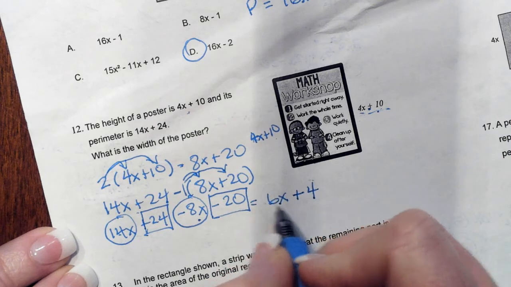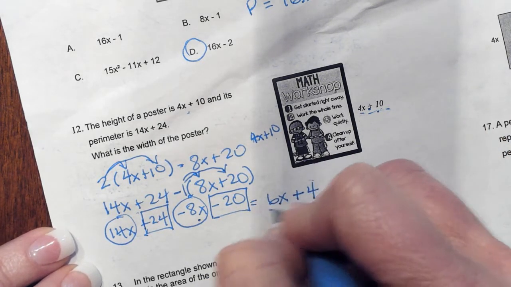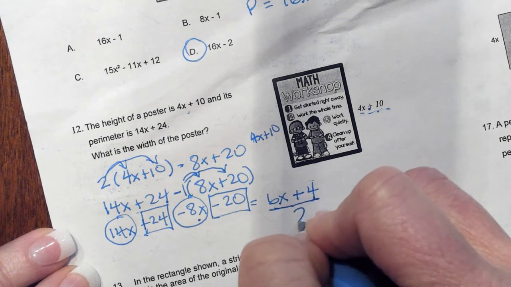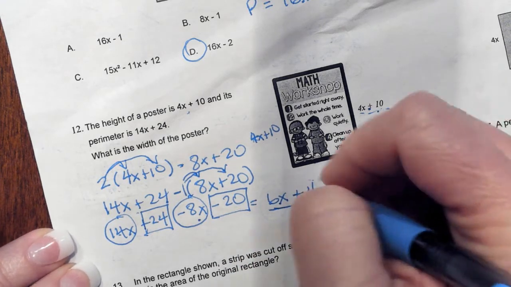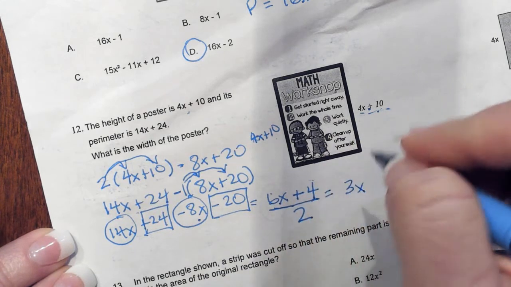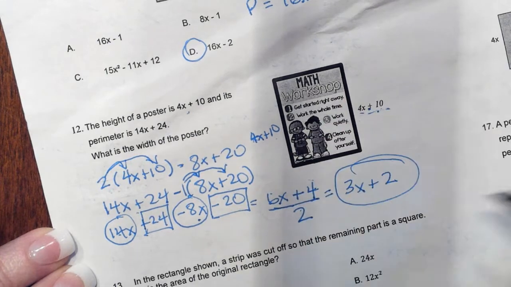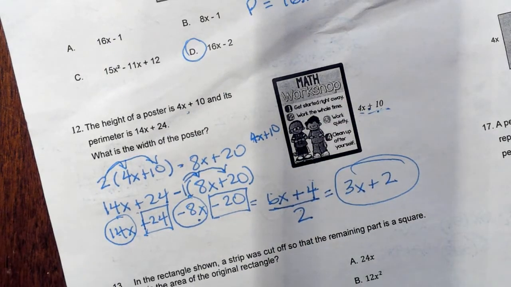So remember, this is the width times 2, so what I have to do is divide everything by 2. So 6x divided by 2 gives me 3x, and then 4 divided by 2 gives me 2. So therefore, that is the width of the poster.